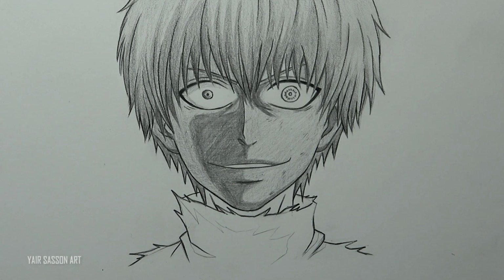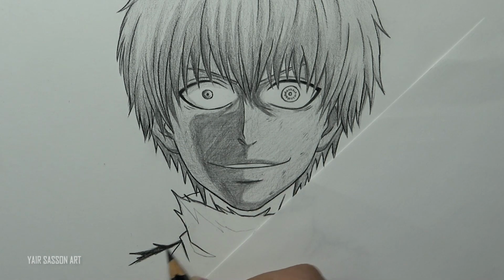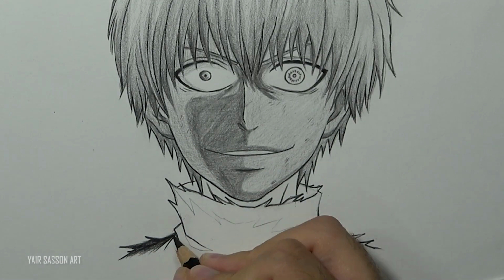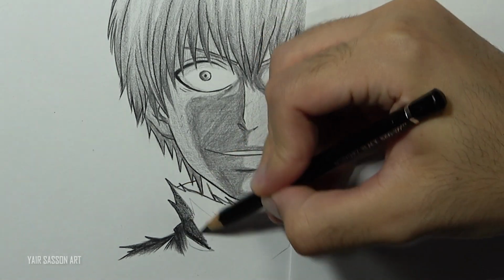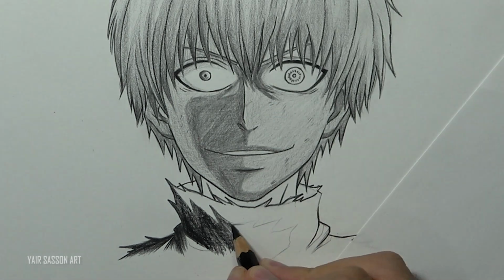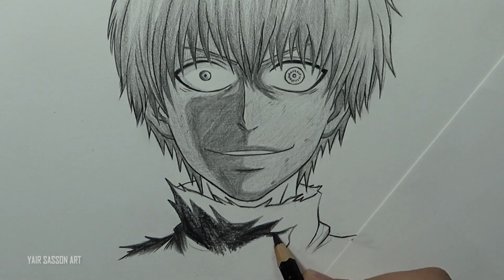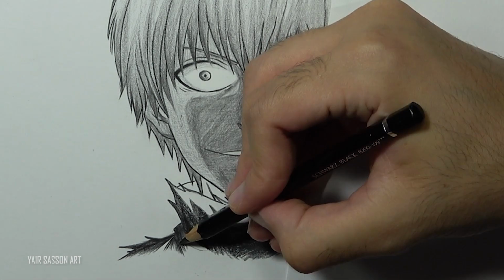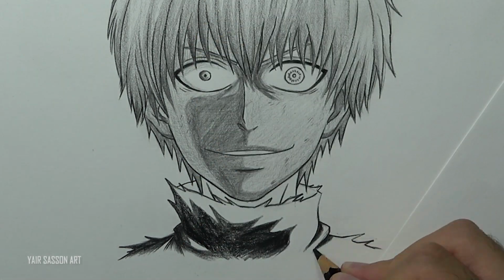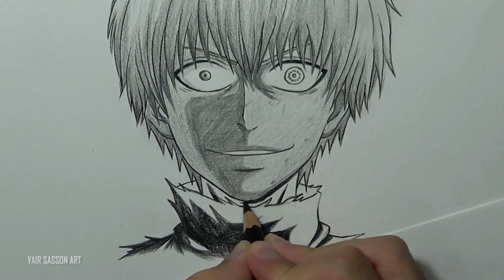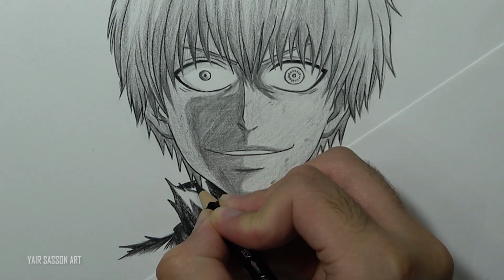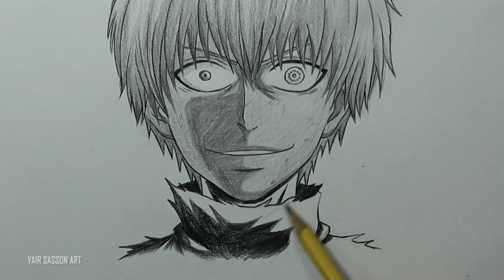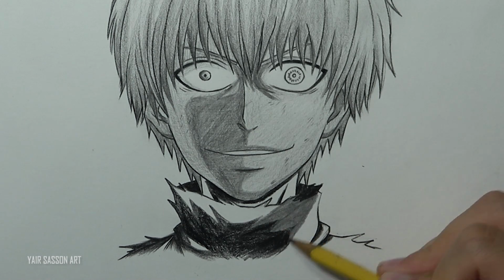Awesome, next we're going to shade Ken's shirt. We'll do that by using the black color pencil, fill in all the shaded areas we marked before. And then we'll grab the HB2 pencil and fill up the remaining areas.